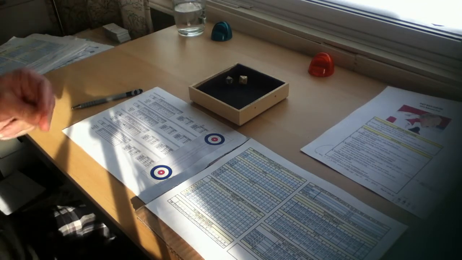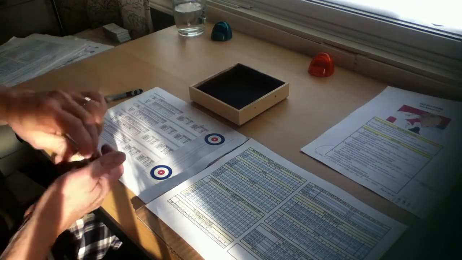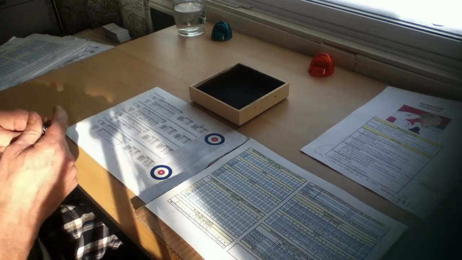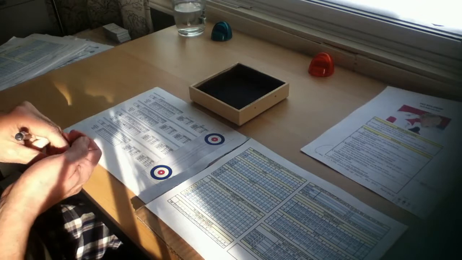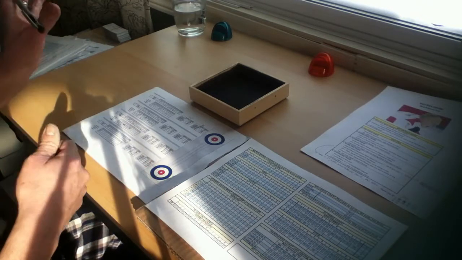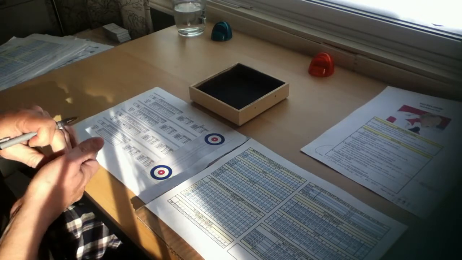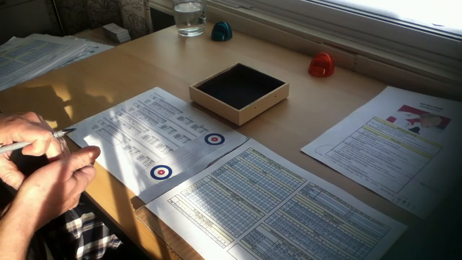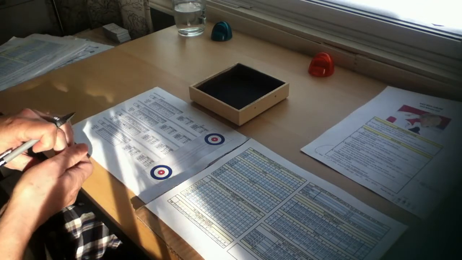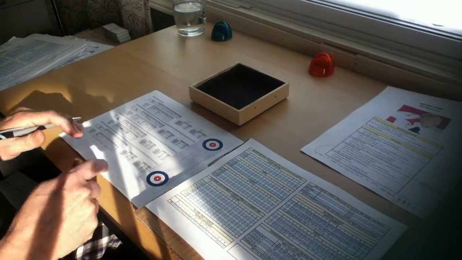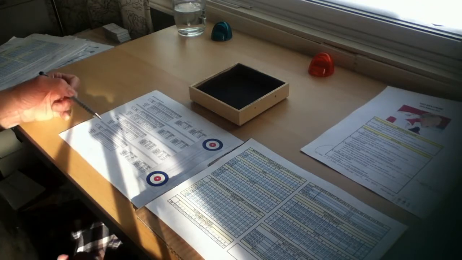Or you can choose to blank an end if the other team is going to, say, steal 1 point, and maybe the only shot they have is a takeout where they have to remove the rock from the other team, and then they just roll out, and then they blank the end, and they still keep last rock for next end. Okay, so we go to the next end.